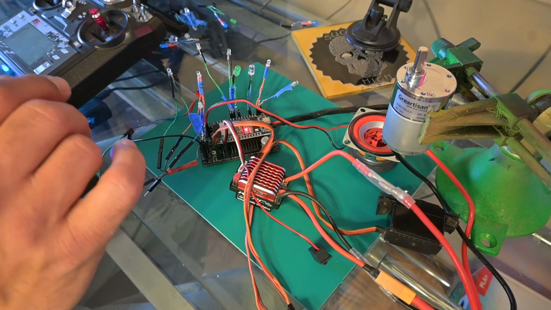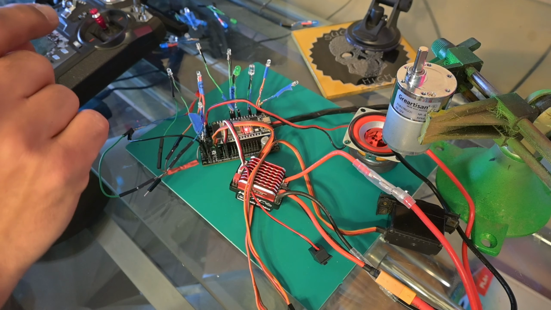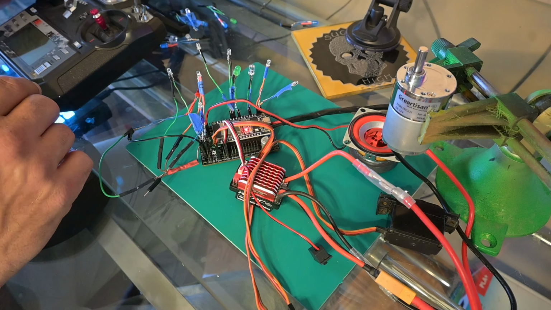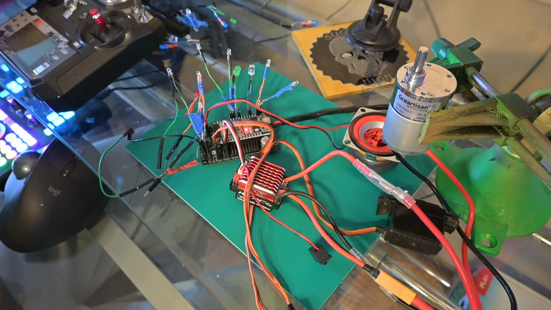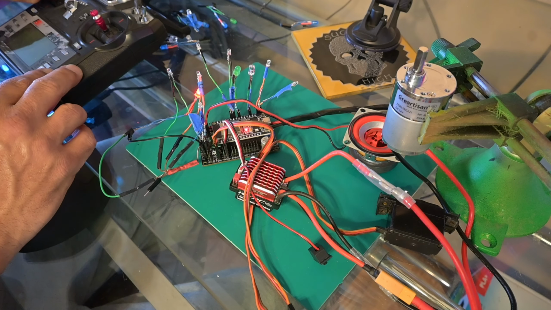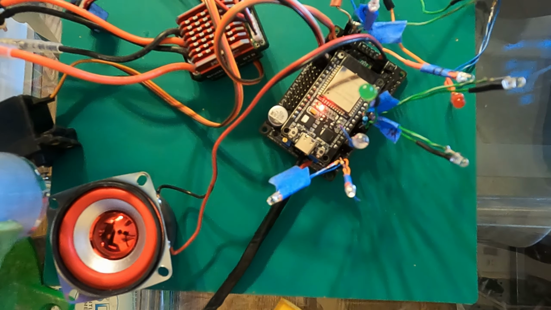You know what? I should have put a piece of tape on the motor to show that it was working. But it is turning. Oh, you can kind of see it. Okay, there's my brake light. All right, yep, there's a brake light.